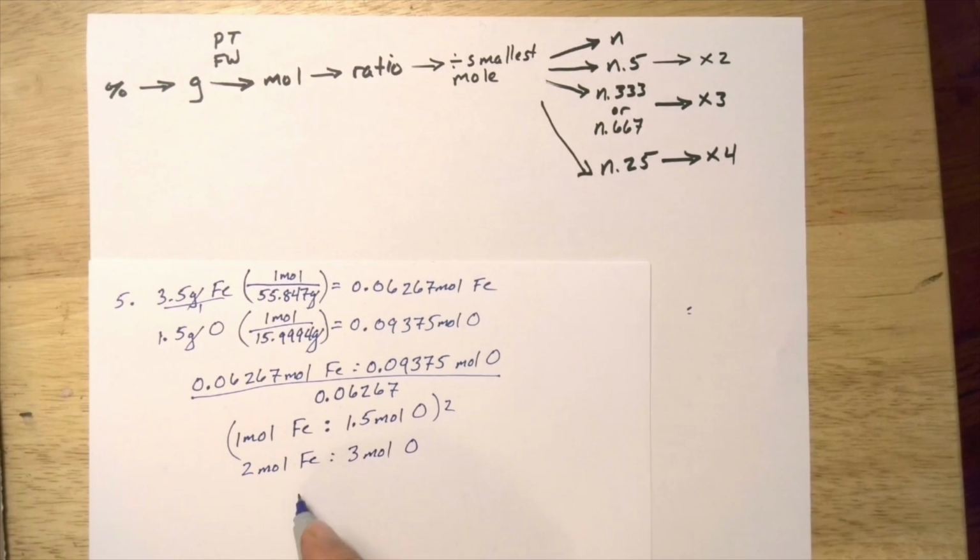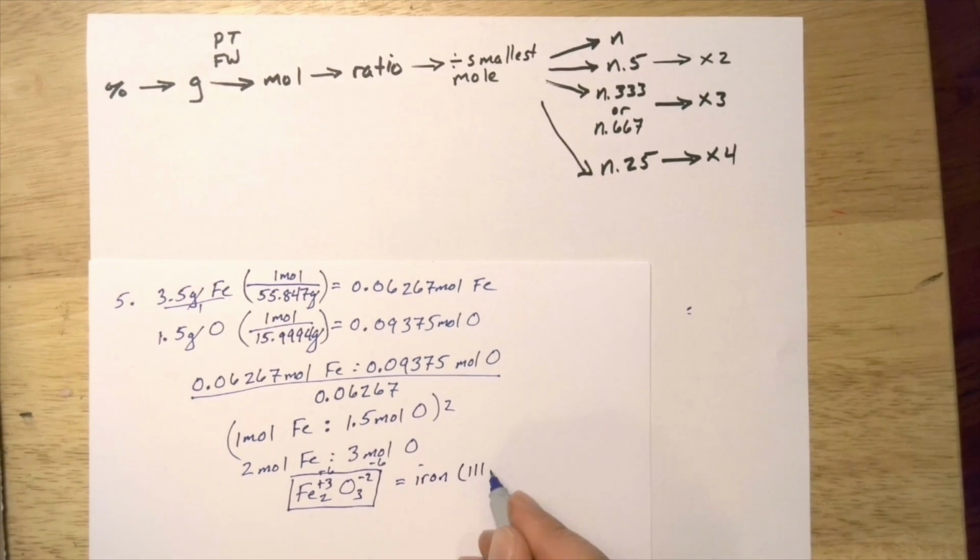So our formula is Fe2O3. Now, oxygen has a -2 charge. We have 3 of those, which gives an overall charge of -6. To make this a +6, and we have 2 irons already, that means this iron has a +3 charge. So the name for this compound is iron(III) oxide, or the other name for it is ferric oxide. The common name for it is rust. Technically, this is red rust.